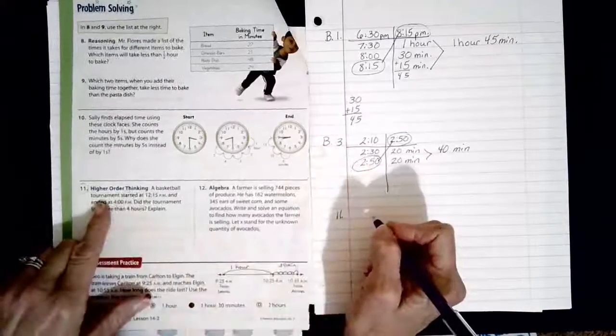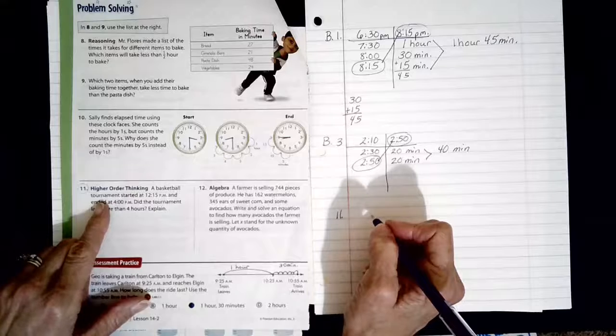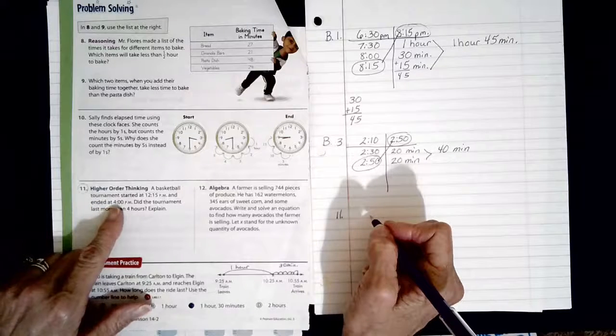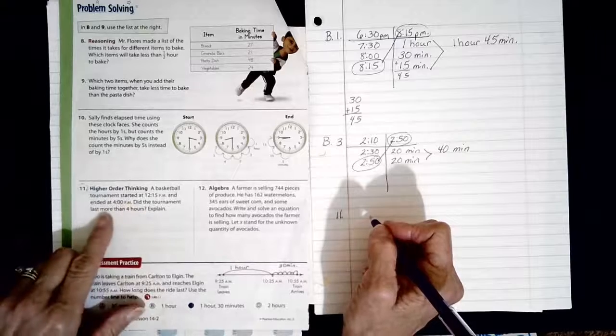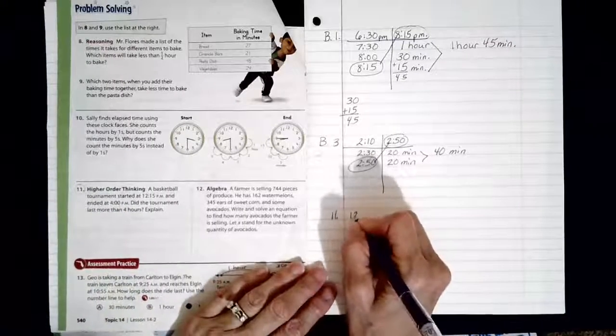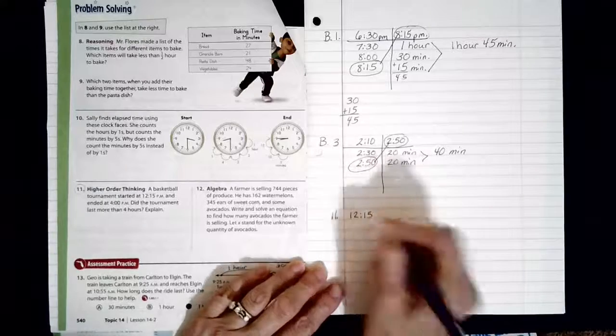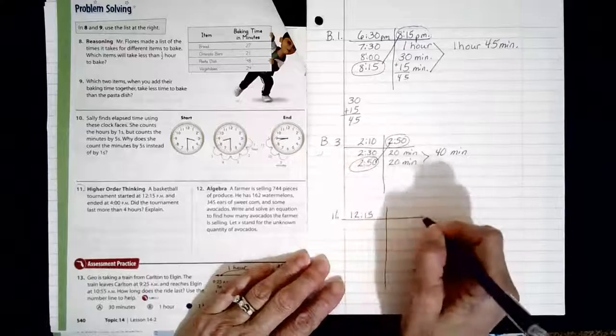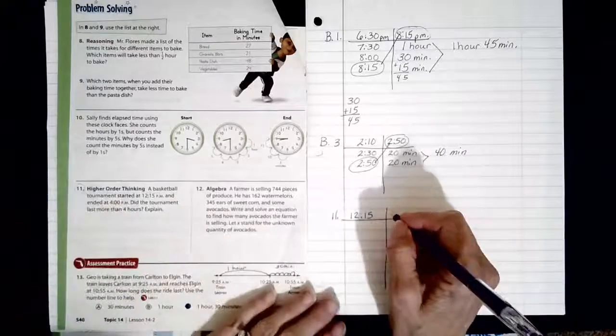A basketball tournament started at 12:15 p.m. and ended at 4 o'clock p.m. Did the tournament last more than 4 hours? Well, let's find out. So it started at 12:15 p.m. I'm going to make my T-chart. And it ended at 4 o'clock p.m.